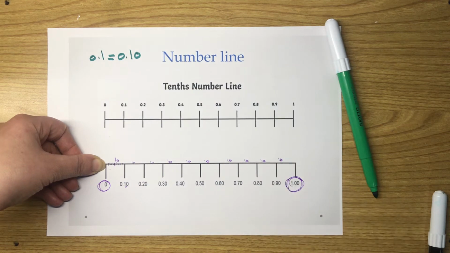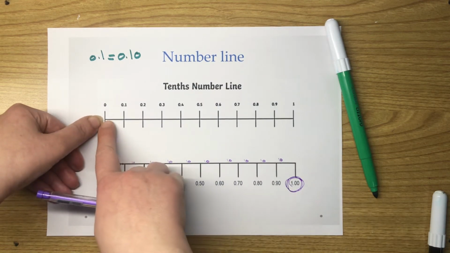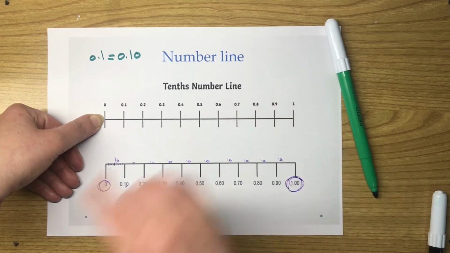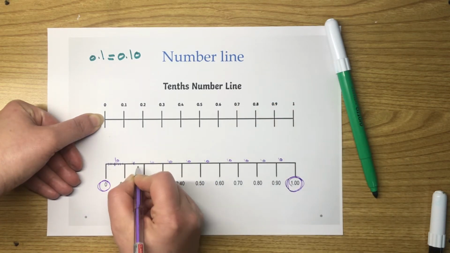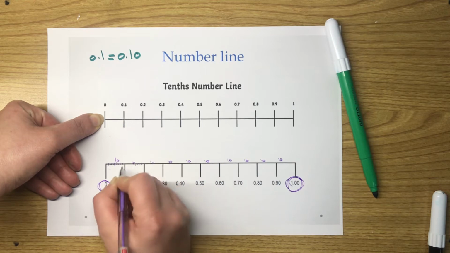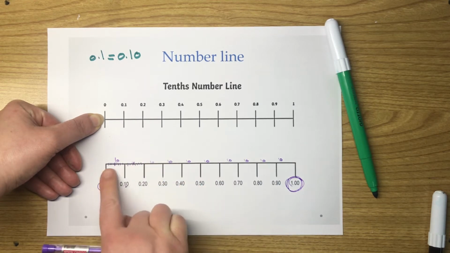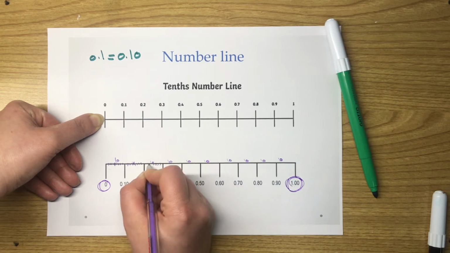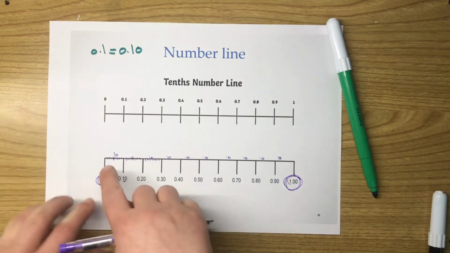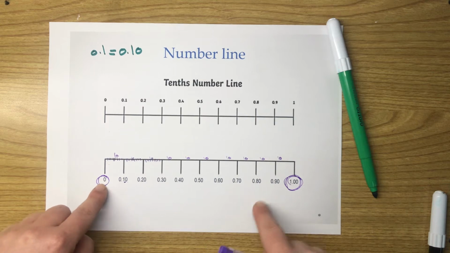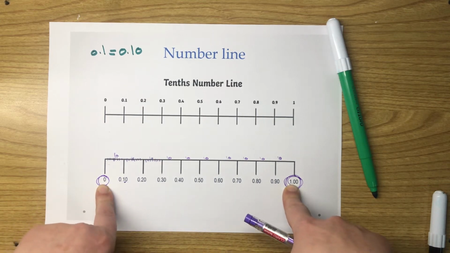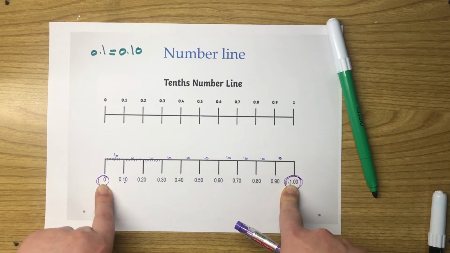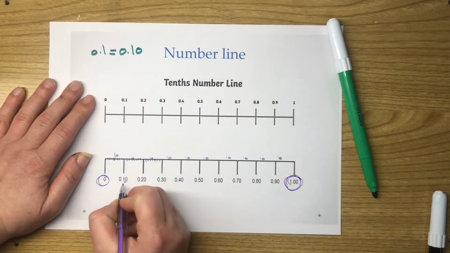So I can divide the interval between 0 and 1 into 10 equal spaces, and I can divide these smaller pieces into 10 smaller parts for each one. So I can cut from 0 to 1 into 100 parts. Each part is going to be called a hundredth.